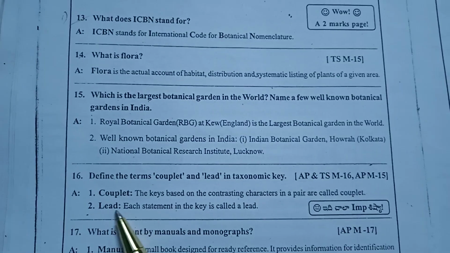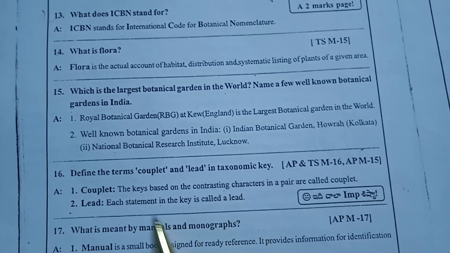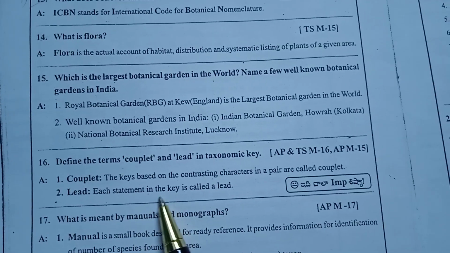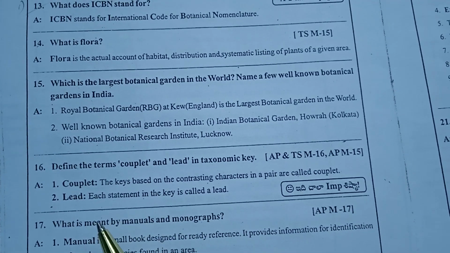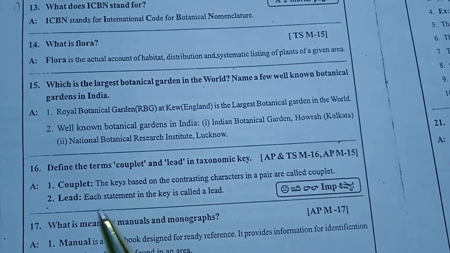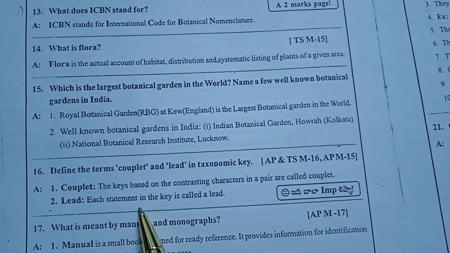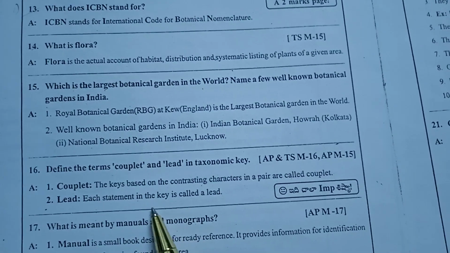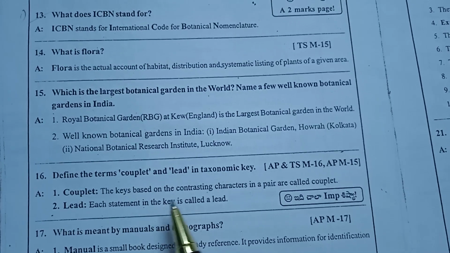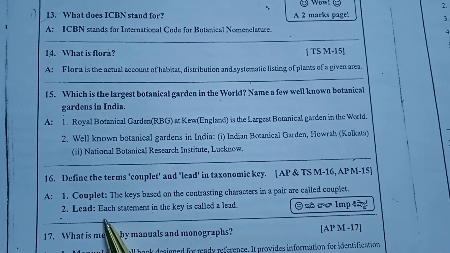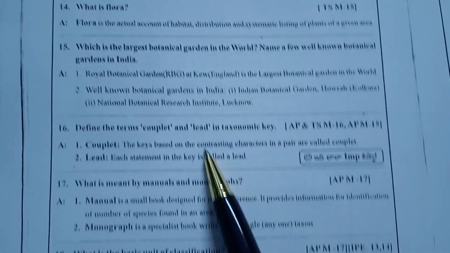Lead: each statement in the key is called a lead. In a lead, each statement is one side of the pair, one statement each. So, each statement in the key is called a lead.